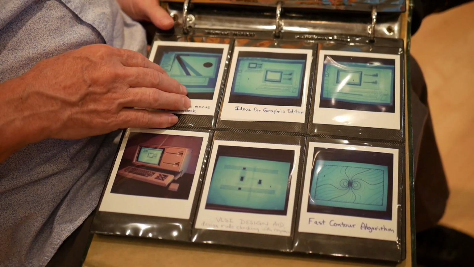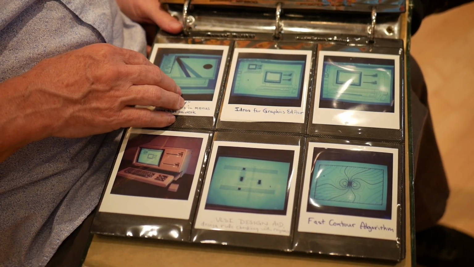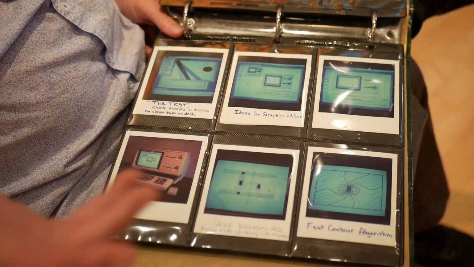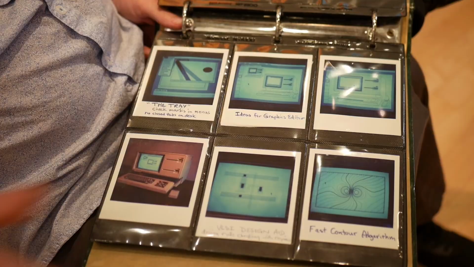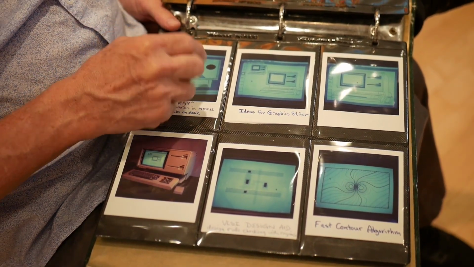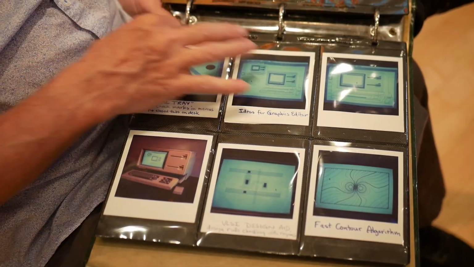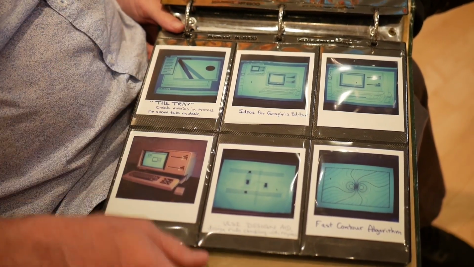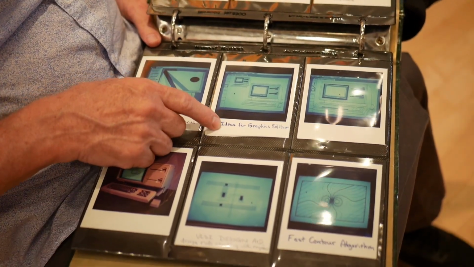And we thought, well, let's introduce something called a tray. In a physical desk, you have inboxes and outboxes and some kind of trays that you organize your work in. So we invented something called the tray that you could make a document sort of zip into, but you could quickly get back to it. And that didn't last very long. These are ideas for a graphics editor.